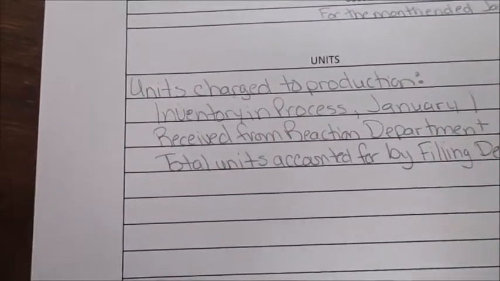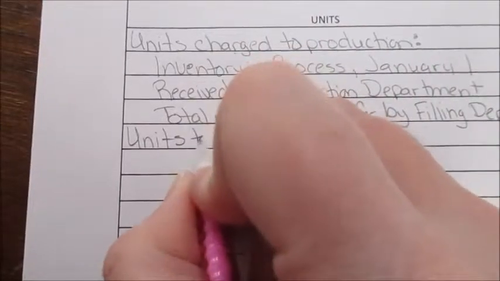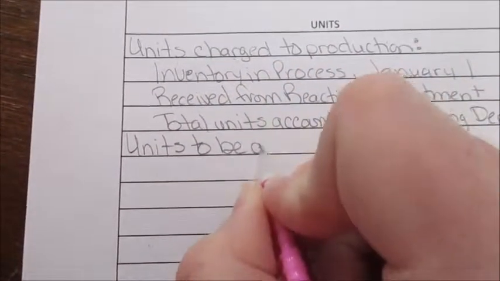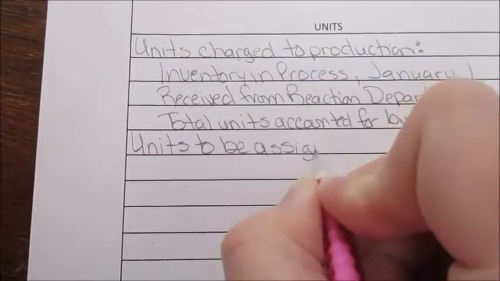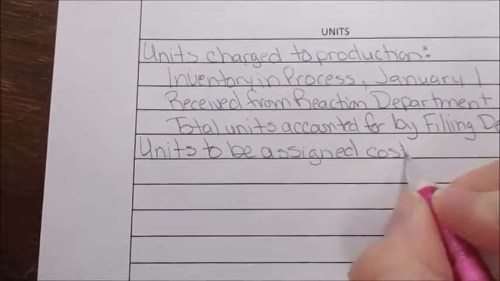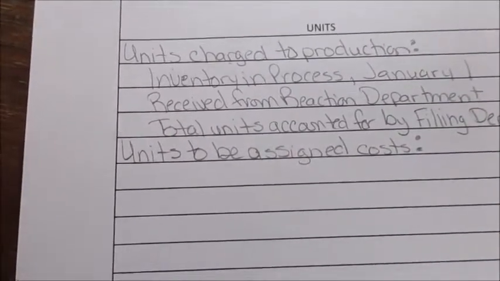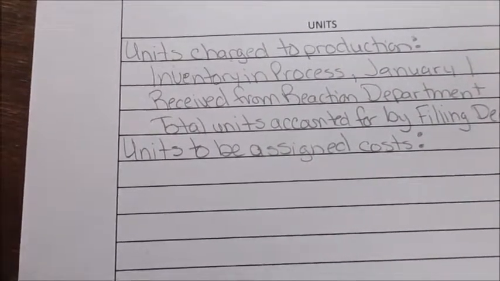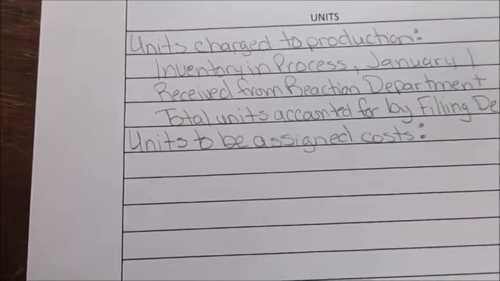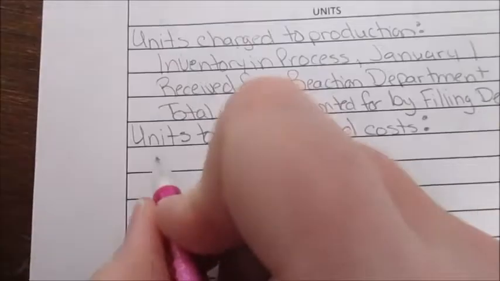Now our next section is going to say units to be assigned costs, again with a colon because we're going to list things underneath it, so we need to start at the beginning.